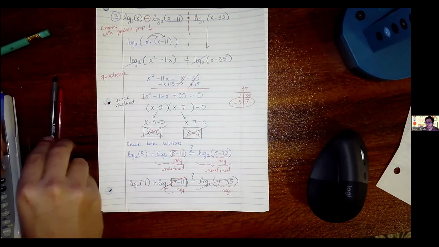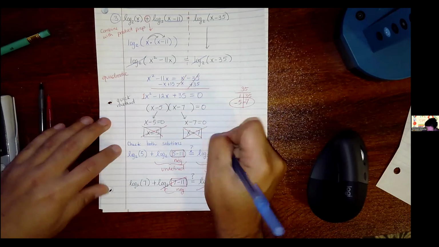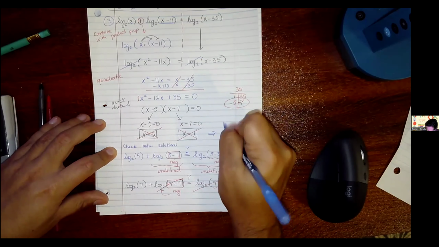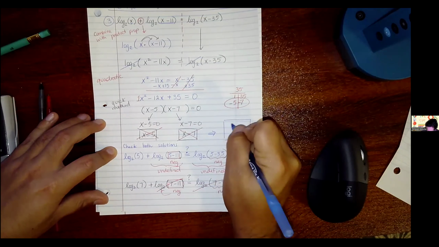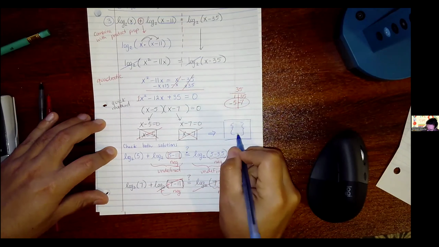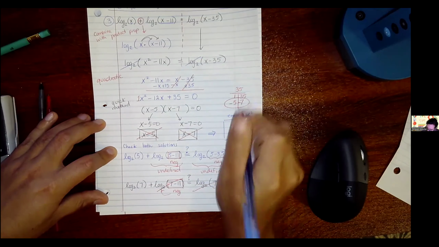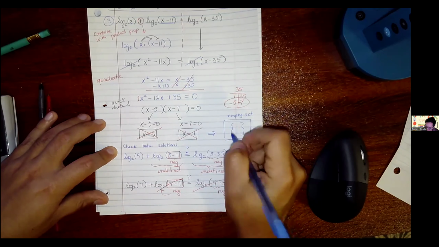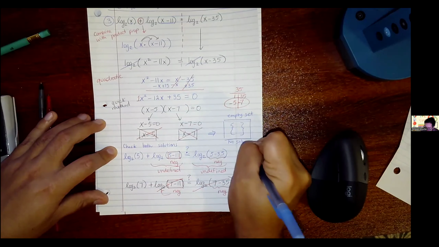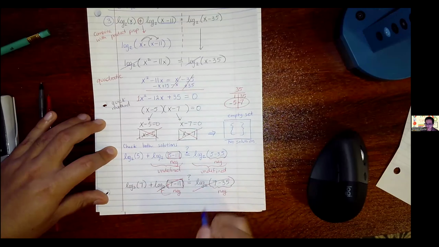So we got two solutions. Neither of them worked. So that means in Alex, you're going to select the button that has the empty set. Or you're going to click the button that says no solution. I forget which one it gives you. I think it gives you the button that says no solution.